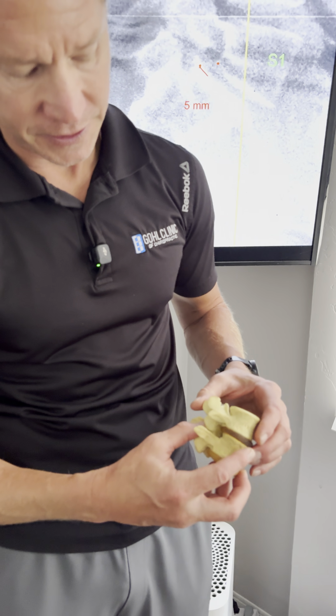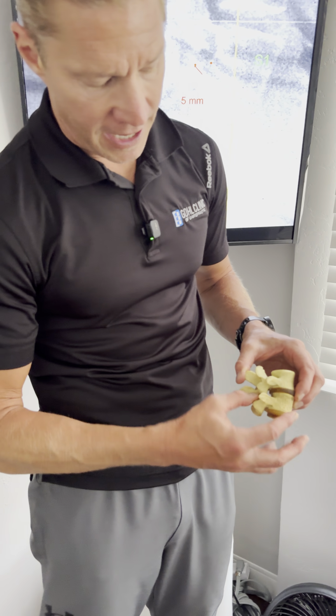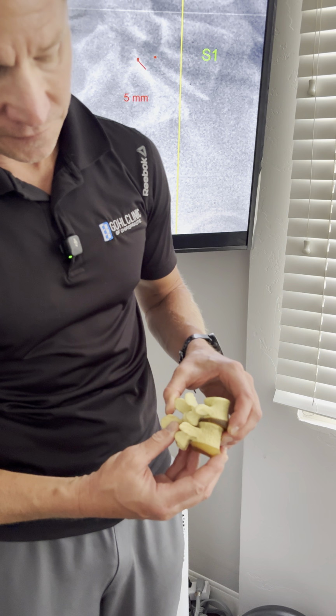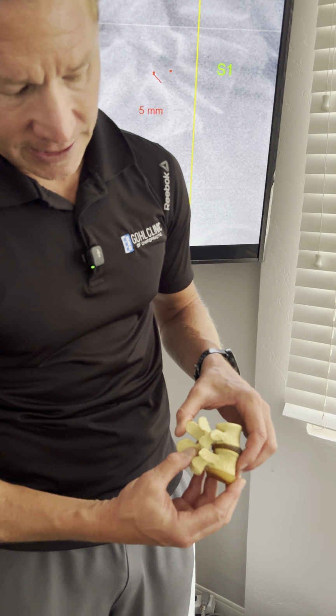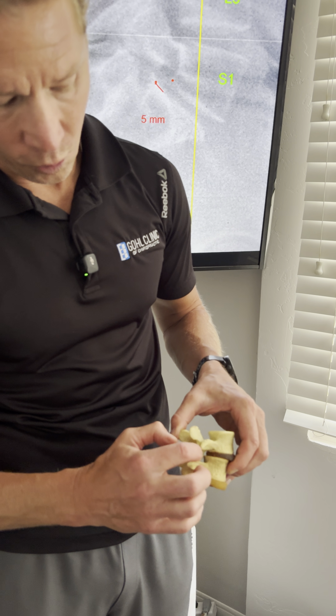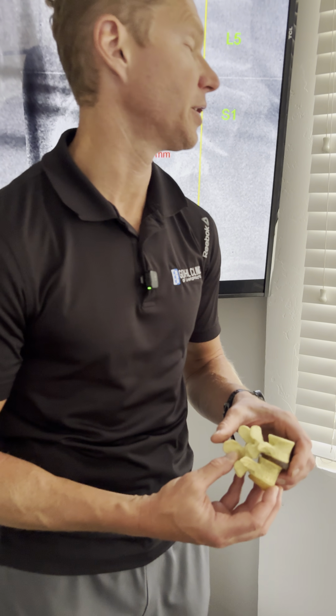So I'm going to just flip it around here so you can actually see it. The pars breaks off, and then that L5 there would kind of shift forward. Notice what it does, how it does affect the hole where the nerves come out there. So there'll be some compression there.